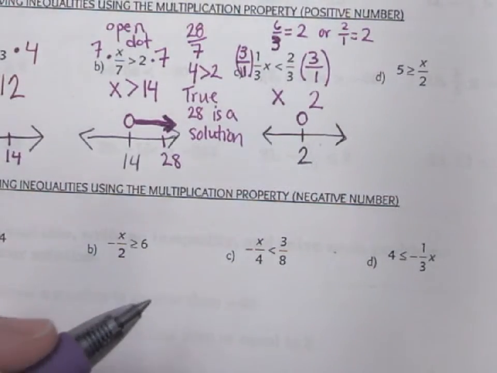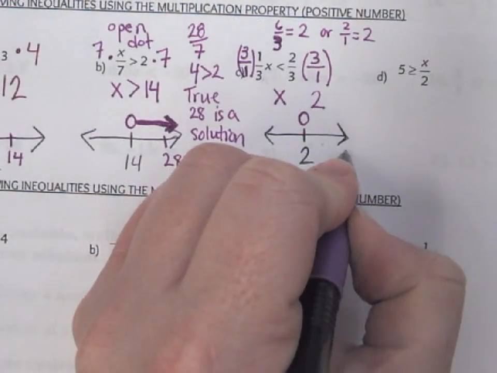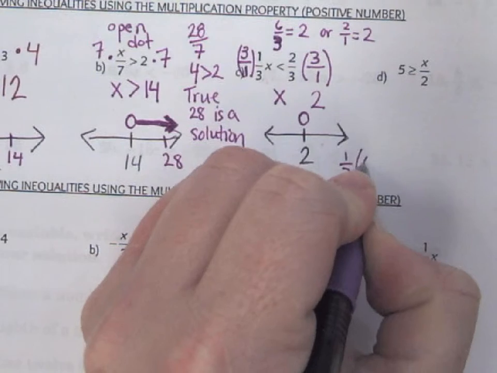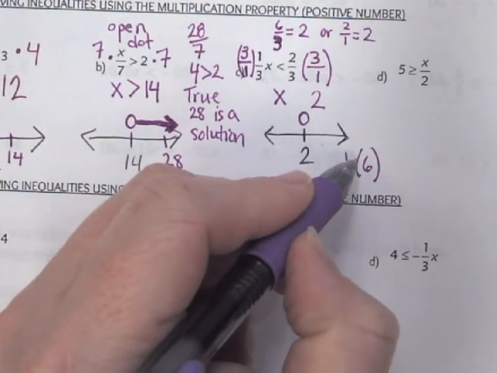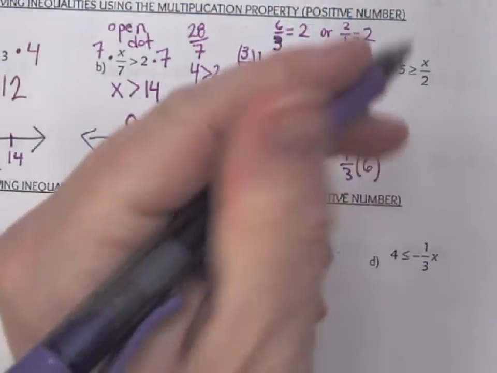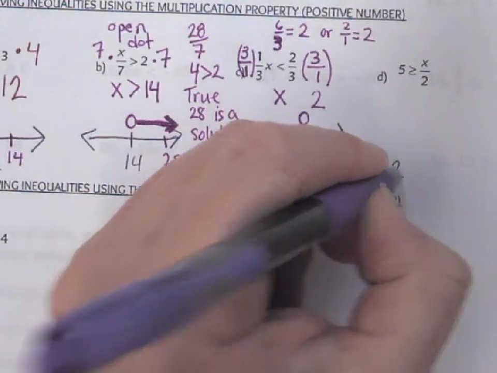I'm kind of running out of space for these. Okay, so I'll do it right here. So 1/3 times 6. And 1/3 times 6 is 2.